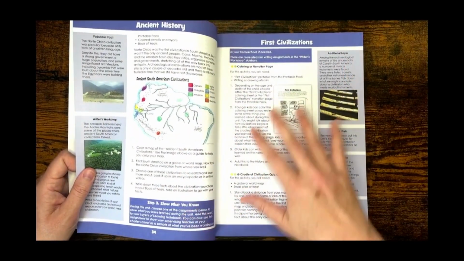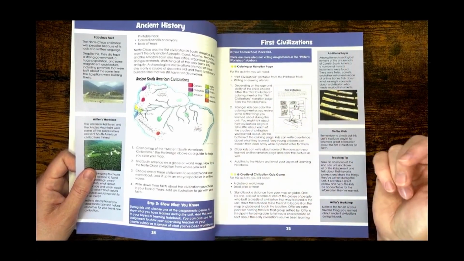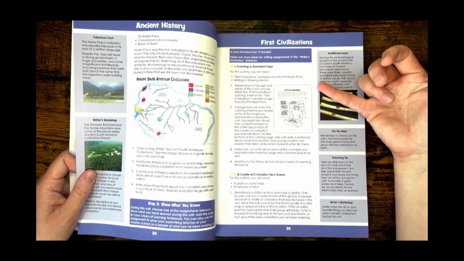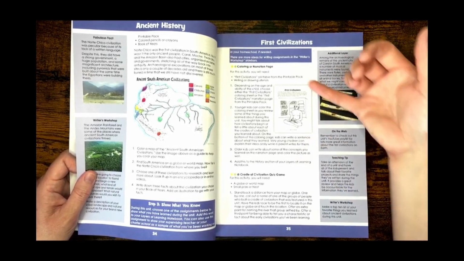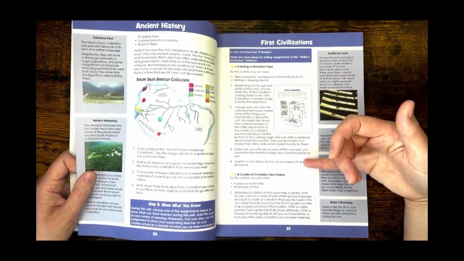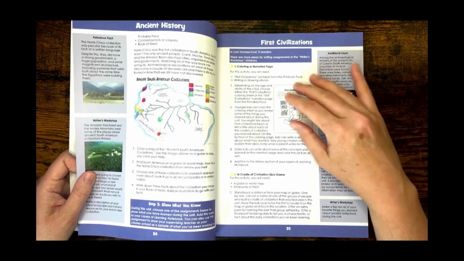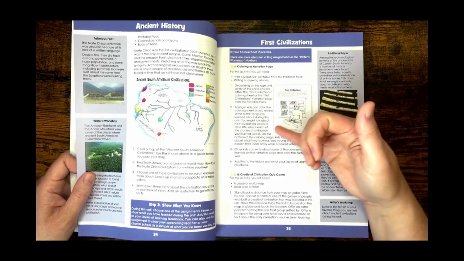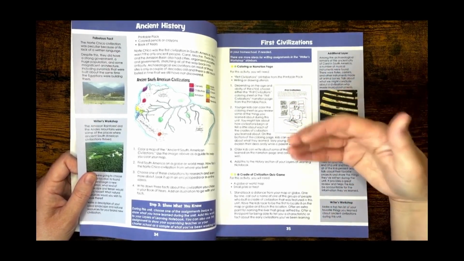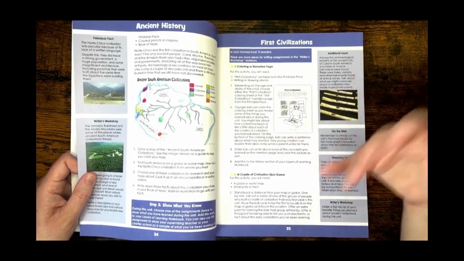The final section in each unit is the Show What You Know section, and this is where you do testing. So it takes the place of traditional testing in schools. Every unit has a coloring or narration page. The coloring page is meant for the very youngest children. They can color in the picture and then they can tell you what they have learned and you write what they tell you. That's a narration.